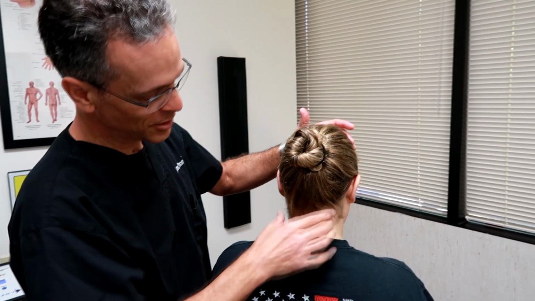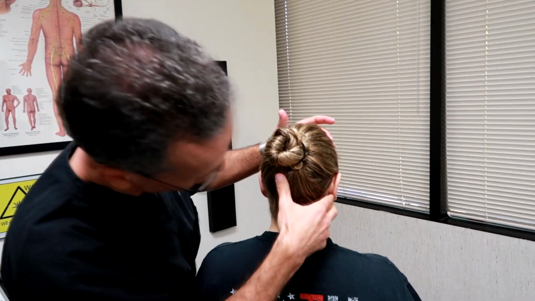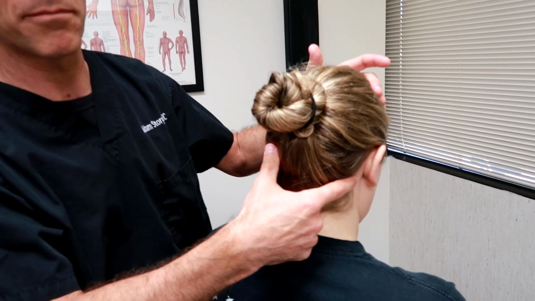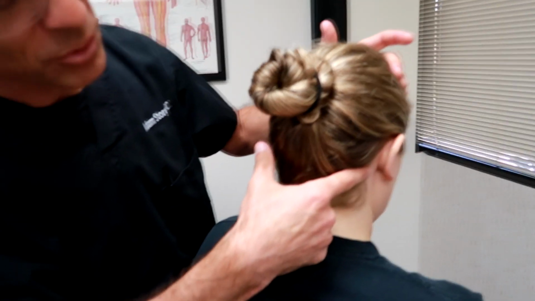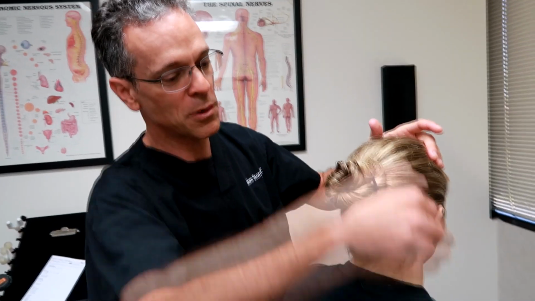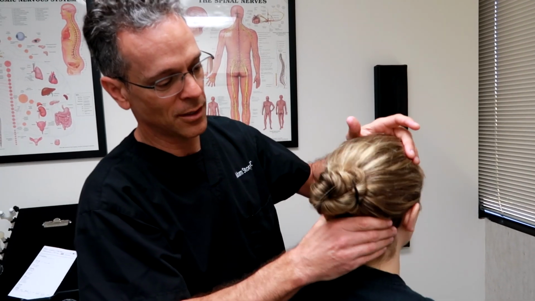So when I go to the occiput, right there behind the ear, you can see there's a little bump that everybody has called a mastoid. And so we're going to use that as a lever point. So I'm going to do the right side. What I'm going to do is scoop her occiput just like this.